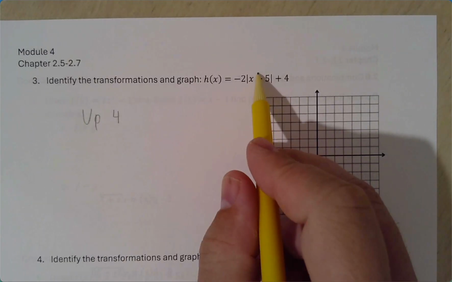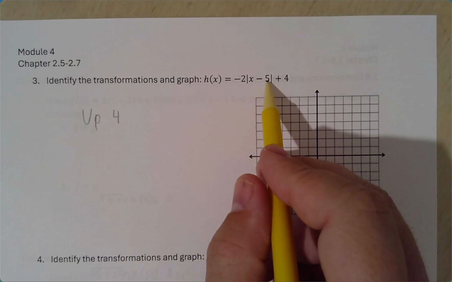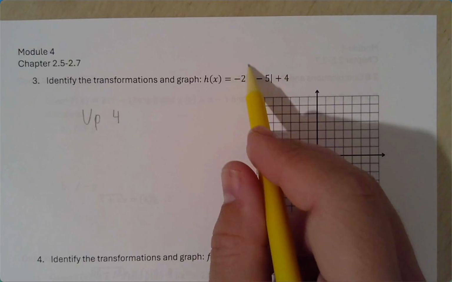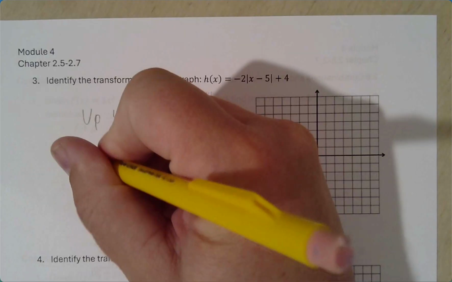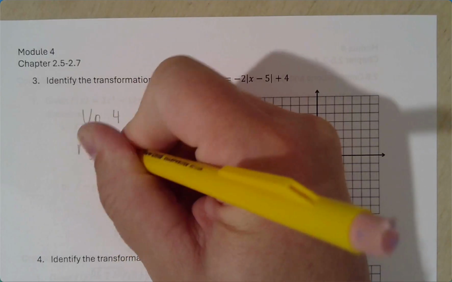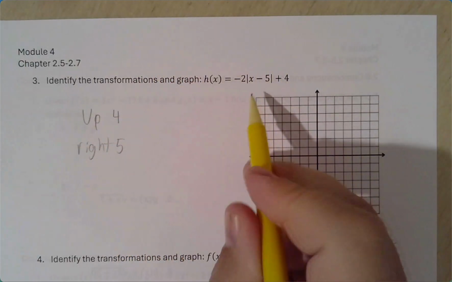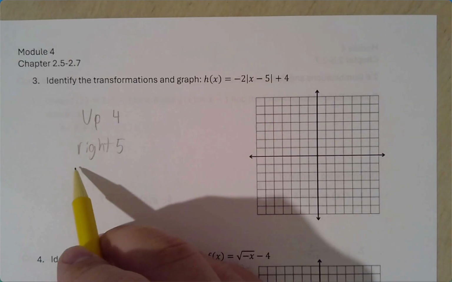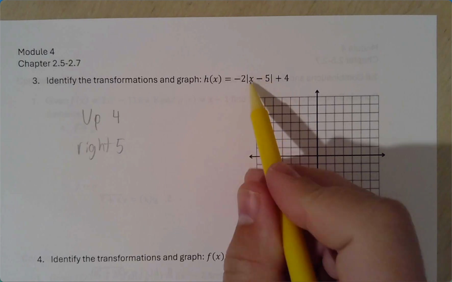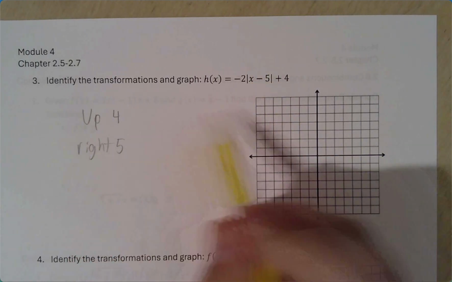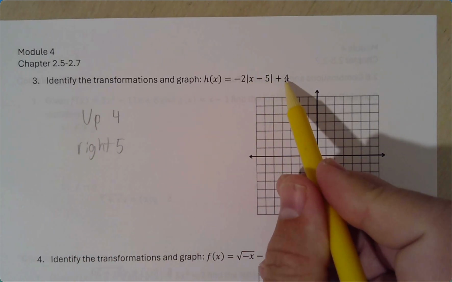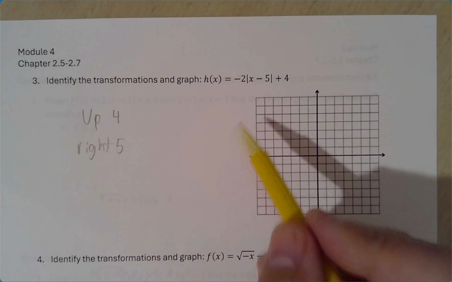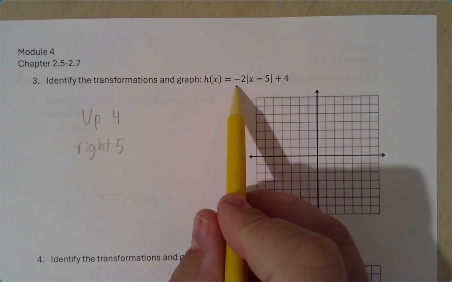And then, because I see a -5 on the inside of my absolute value graph, the thing that gives it its name, this must be a right 5, because when the plus or minus is on the inside, it is the opposite of what you see. So a minus on the inside is moving to the right. A positive on the outside is moving as expected, up. From there, there are 2 more things happening on the outside.